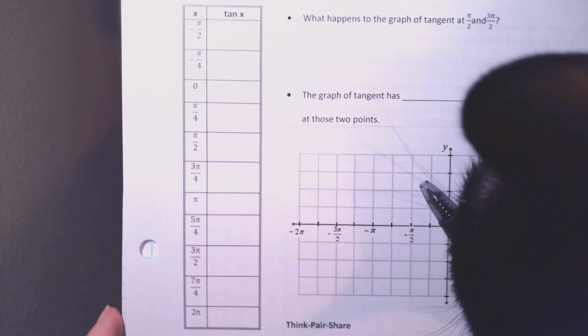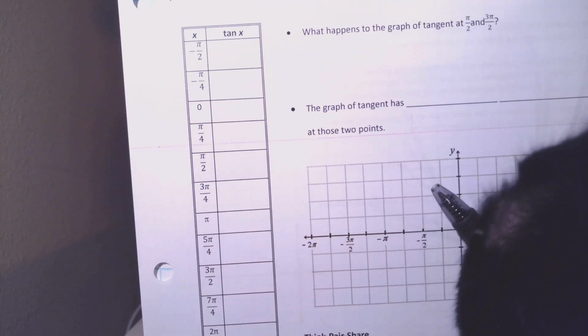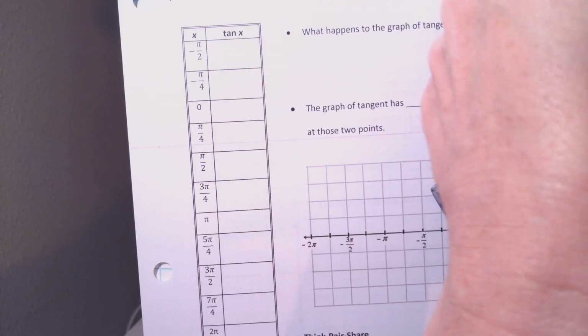Excuse the cat, using our unit circle. There's a cat standing on my unit circle.